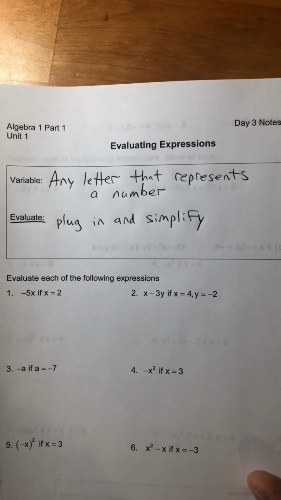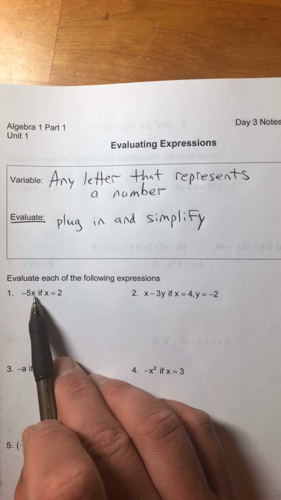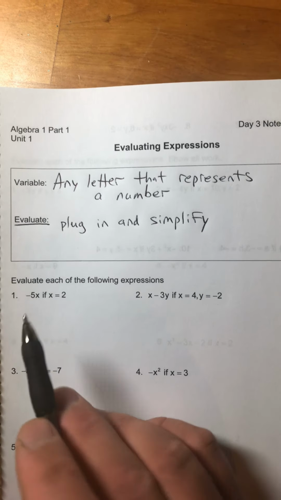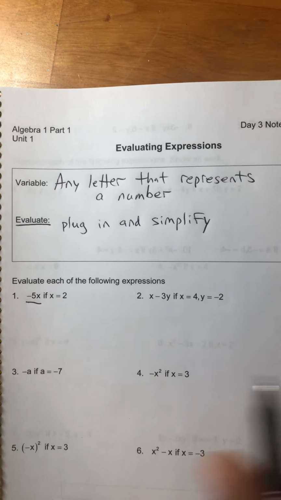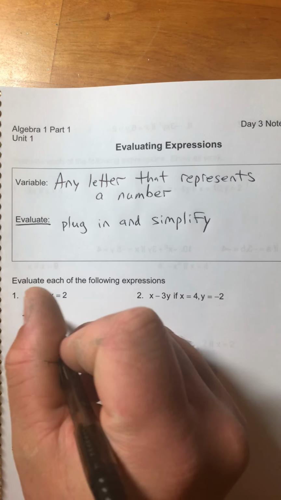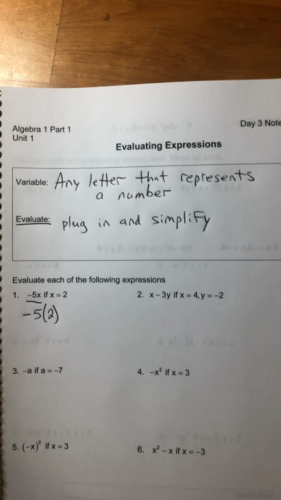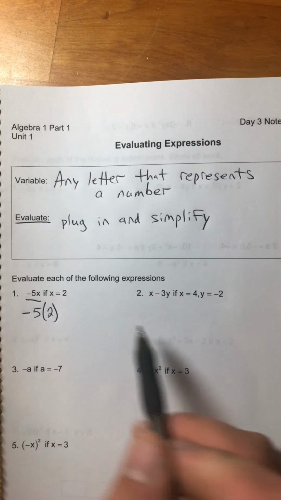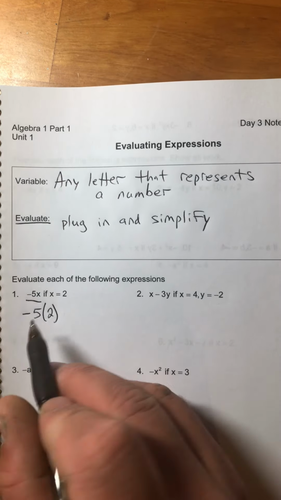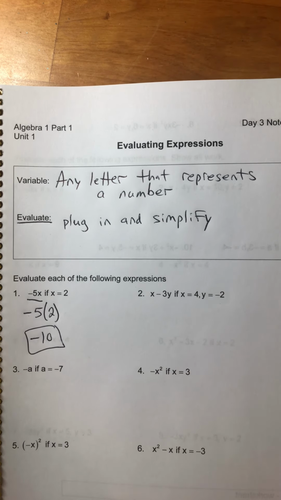Check out number 1. All right, it says evaluate each expression. The number 1 is negative 5x if x is 2. All right, so we're going to evaluate, this is our expression, negative 5x. I'm going to plug in x equals 2, so I am going to rewrite it. Negative 5, it's times x, so I'm going to put parentheses. Everywhere I plug something in, I usually put parentheses. Again, try to keep it nice and neat and organized. This one, it's not much to it. Make it a little more complicated as we go. And then just simplify. Negative 5 times 2 is negative 10. All right, short and sweet.